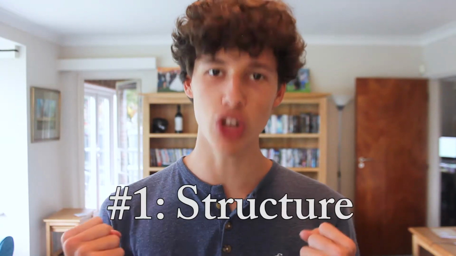Number 1. Structure. Having a good document structure at the very beginning of the Arts Award will mean that you can see what headings you have left as you work your way through it. And it will also mean that you're looking out for pieces of information that might satisfy some of those goals and headings that you have left to complete.